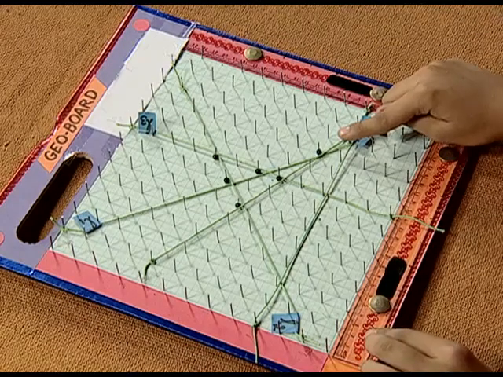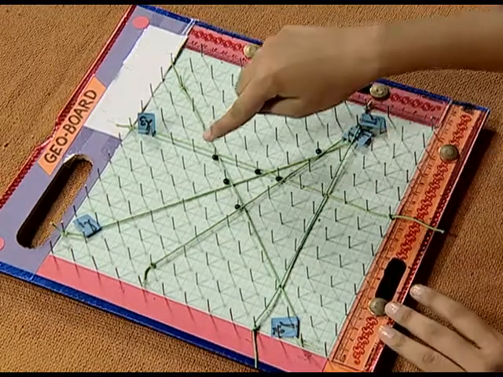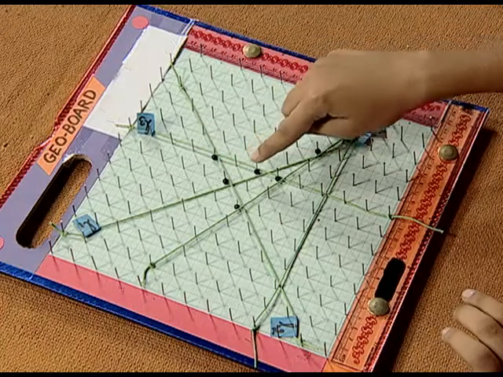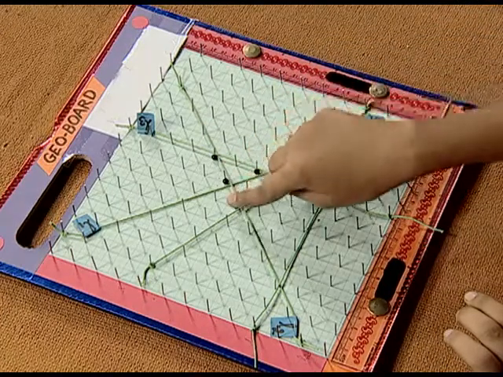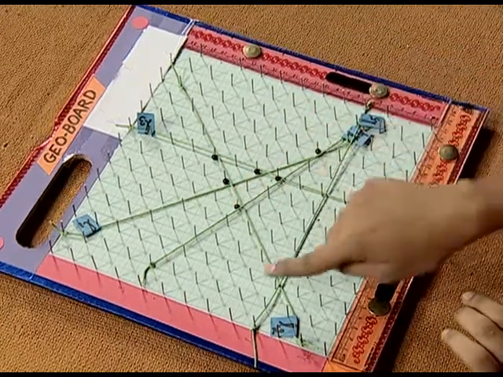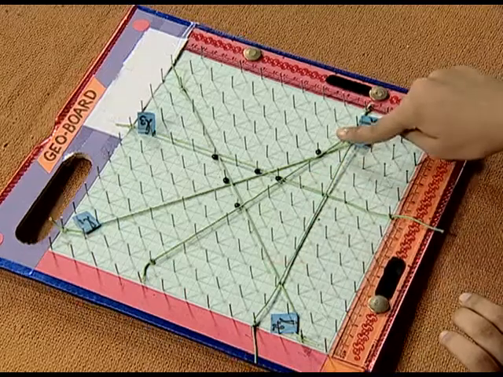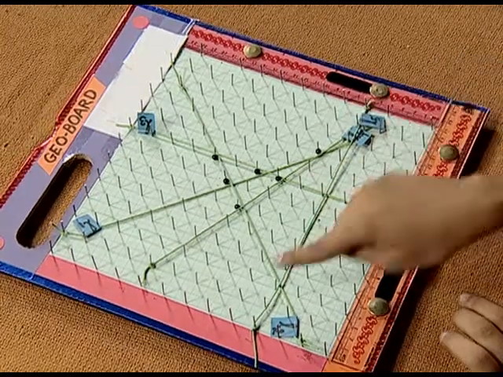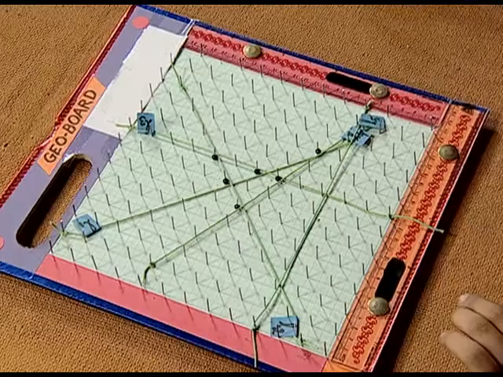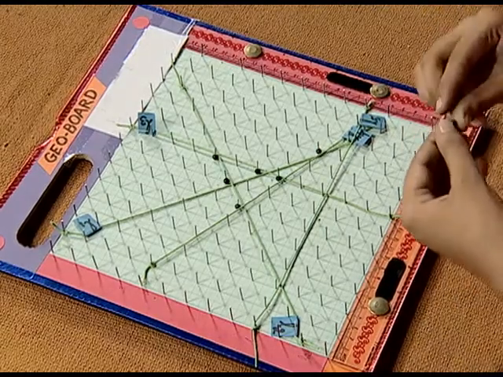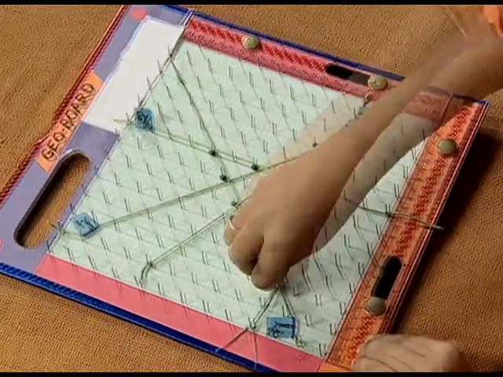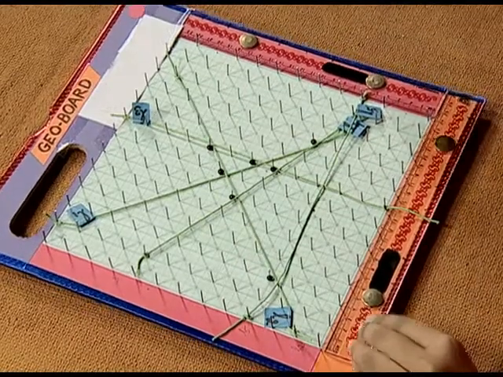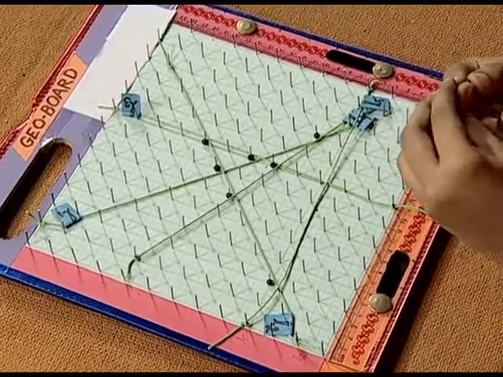At how many points? Distinct points: 1, 2, 3, 4, 5, 6, 7, 8, 9 and 10. Again, let us represent these points with the help of a bead. So, this was the 7th point.